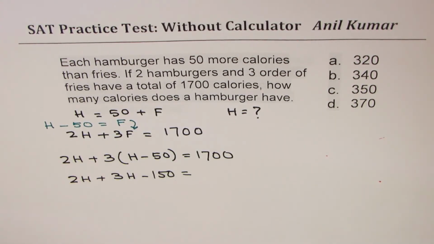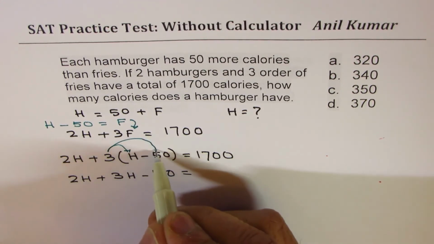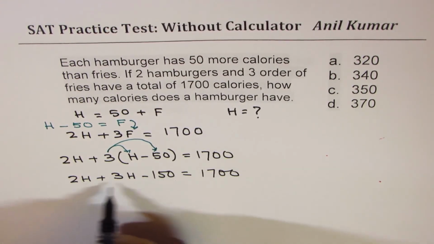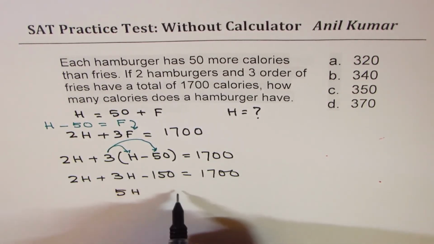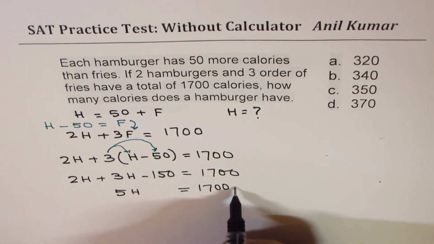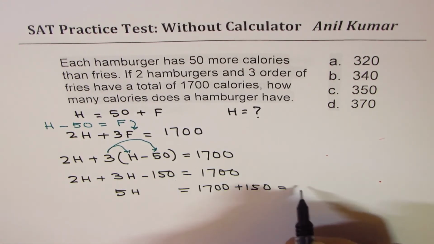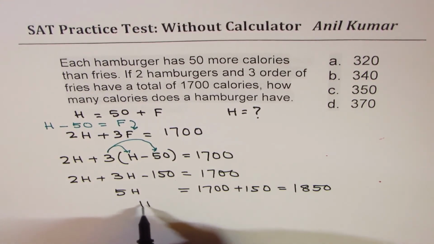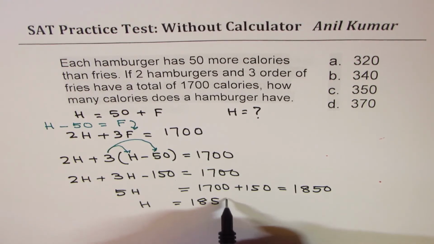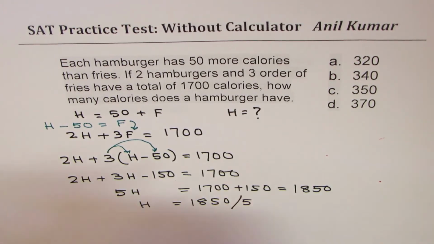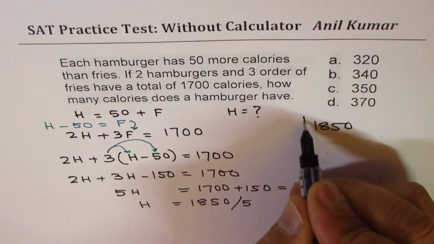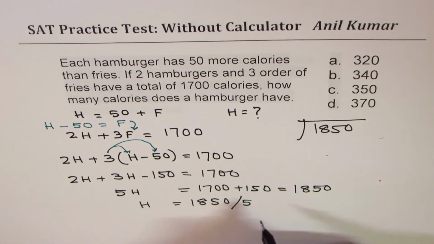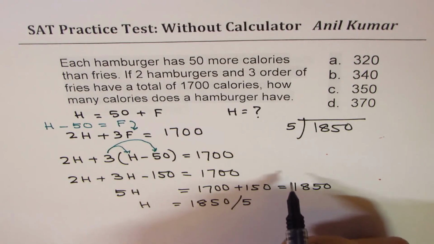Distributive property. Don't forget to multiply 50 also, equals 1700. So that is 5H. Taking 150 to the right, we get 1700 plus 150, which is 1850. And so H is equal to 1850 divided by 5. Correct? So we do this. 1850 divided by 5. You could actually multiply and divide by 2. Multiply by 2, divide by 2. That is simpler. But anyway, we'll just divide by 5.